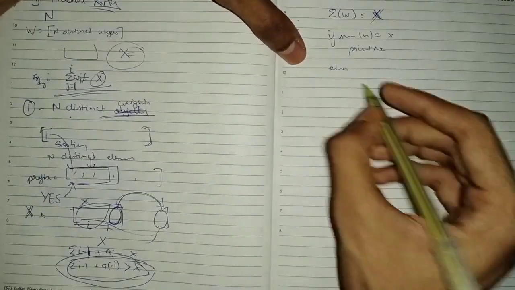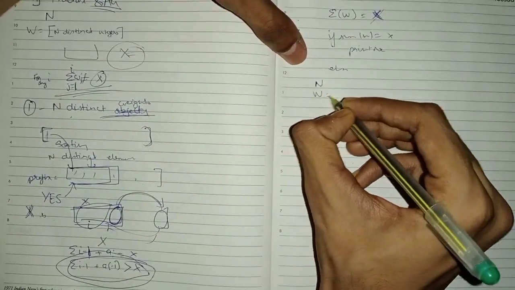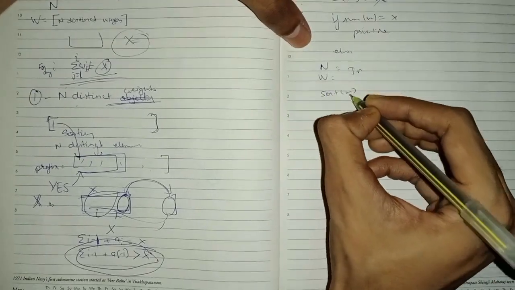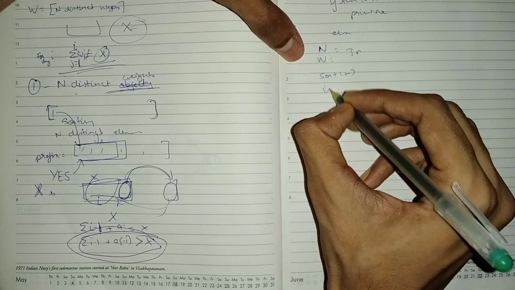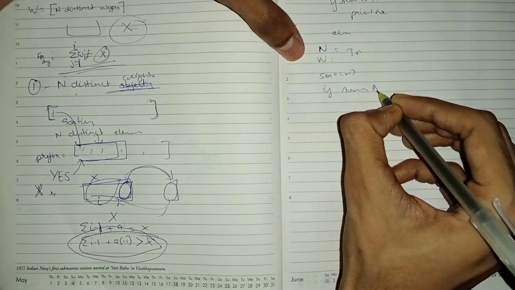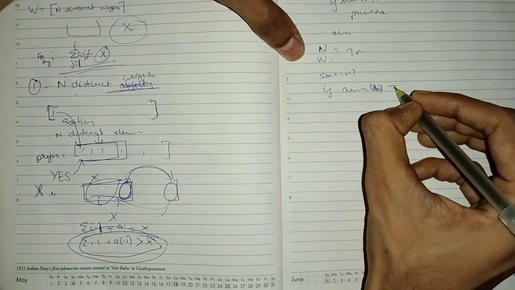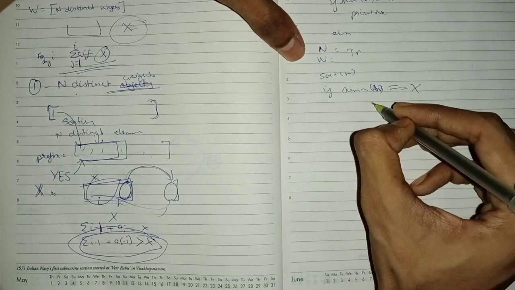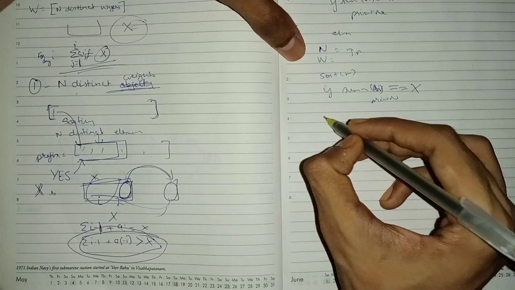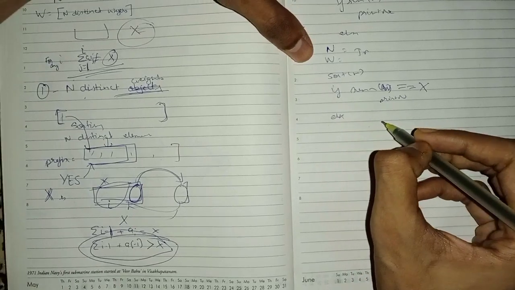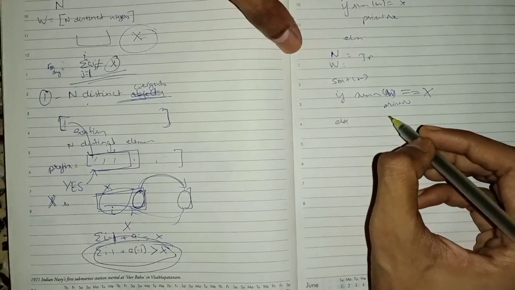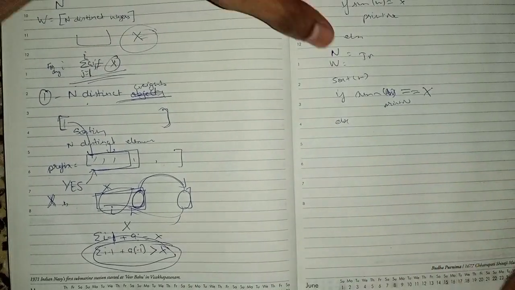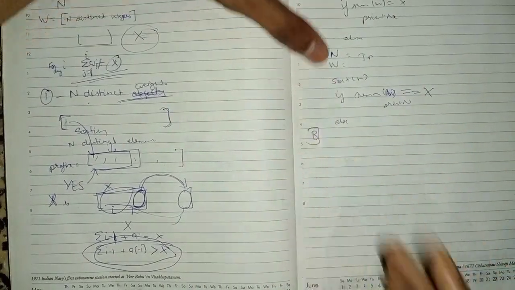The code is pretty simple. Take n as input, sort w, then check the summation of w, and if it is equal to x, print no straight away. Else, print yes, but you have to take care of the rearrangement which I explained previously. Okay, now we'll go to the second question.